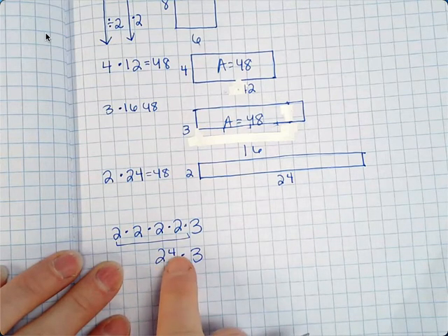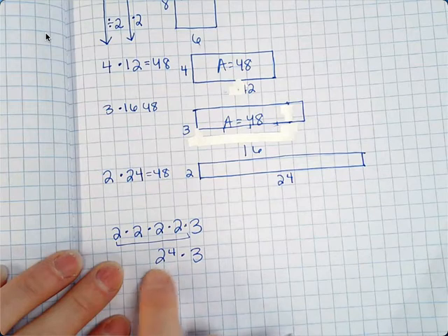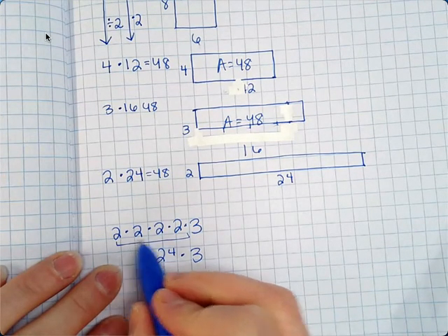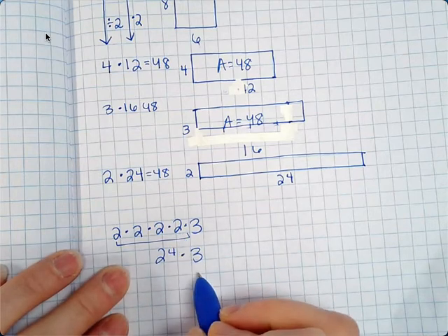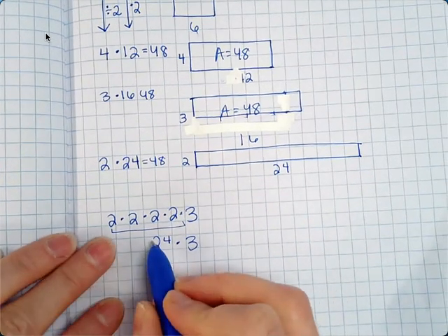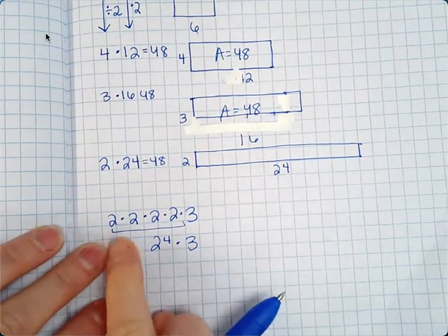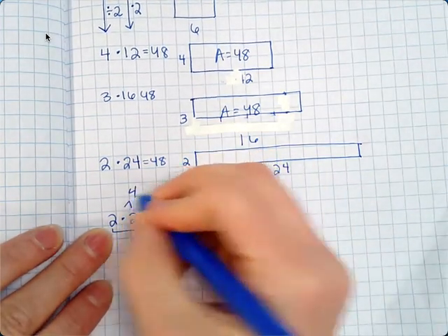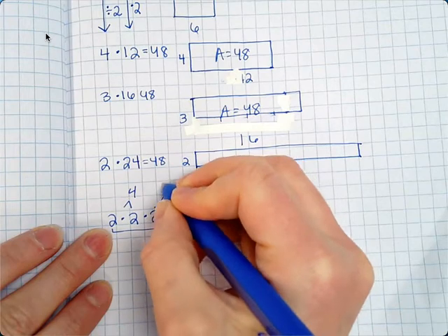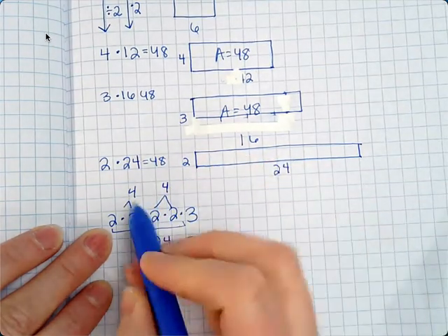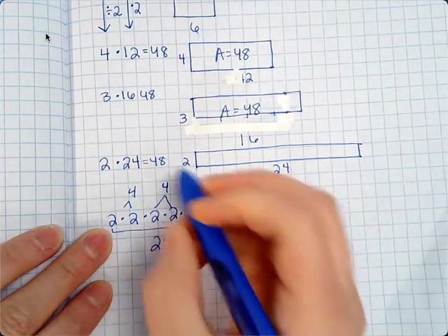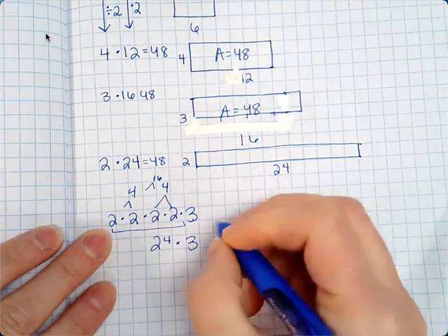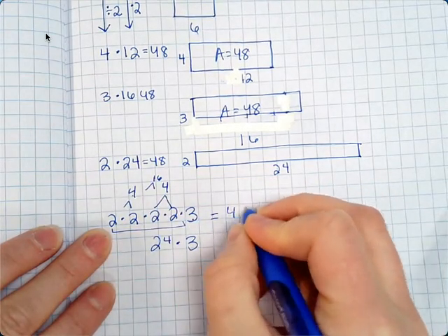What does 2 to the 4 mean? It's 2 times 2 times 2 times 2 times a 3. So if I wanted to do 2 to the 4th, I'd do 2 times 2 is 4, times 2 times 2, 4 times 4. What's 16 times 3? 48.